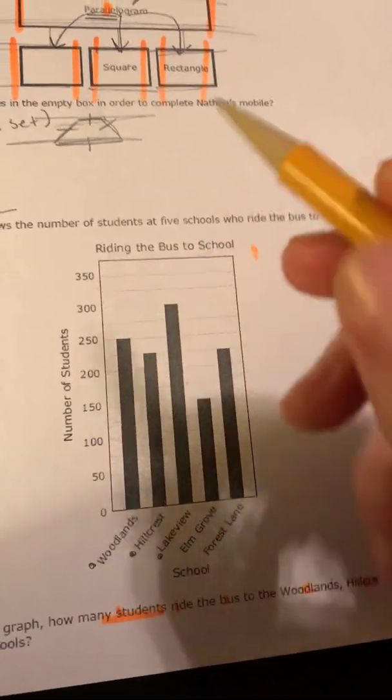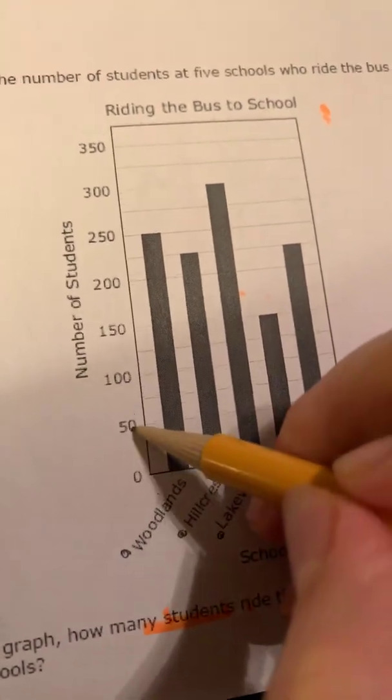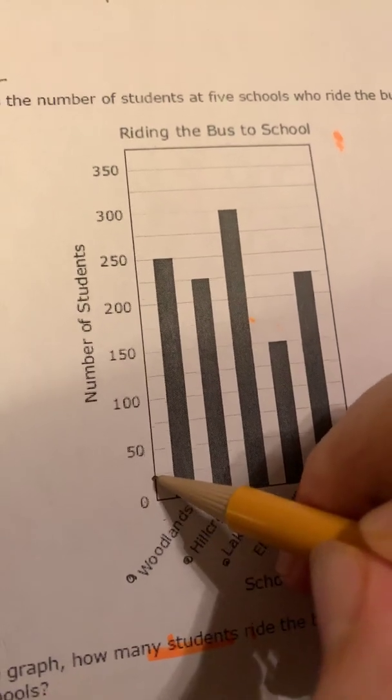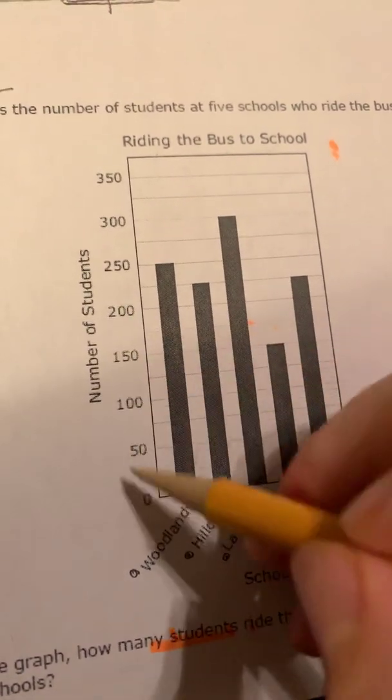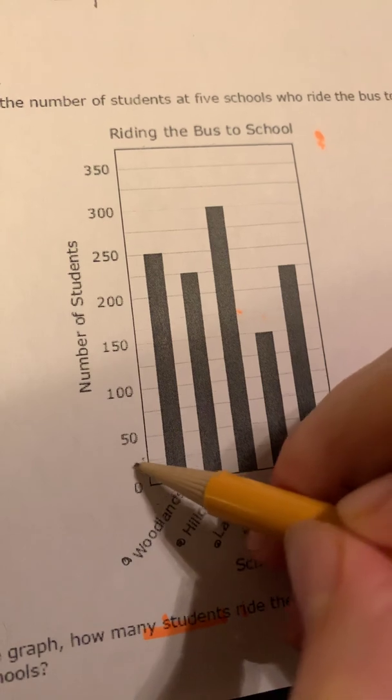Riding the bus to school. Well, what are these? These are the 5 schools. What do the numbers represent? Students. If they're skipping, you've got to find their pattern. I don't think they're counting by 1, 0, 1, 2. I don't think it's 10, 0, 10, 20. When I see this, I see money. 0 cents, 50 cents, $1. Think, what kind of money? Quarters. 1 quarter, 2 quarters, 3 quarters. $1, $1 1 quarter, $1 2 quarters, $1 3 quarters. $2. $2 1 quarter, $2 2 quarters, $2 3 quarters, and so on.